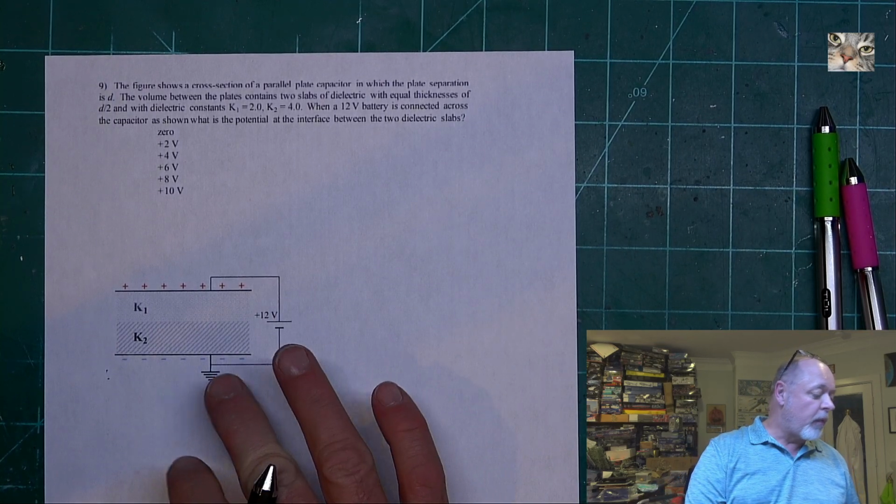What you see before you right here is a problem with a capacitor that has two different dielectrics in it. The problem is asking for the voltage at the center of the two dielectrics. So let's read the problem.